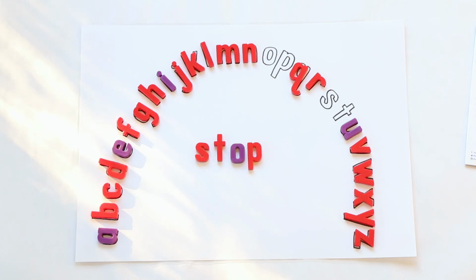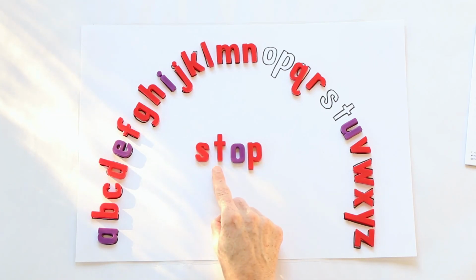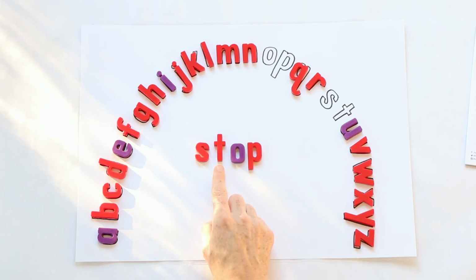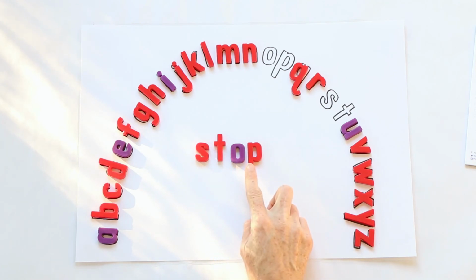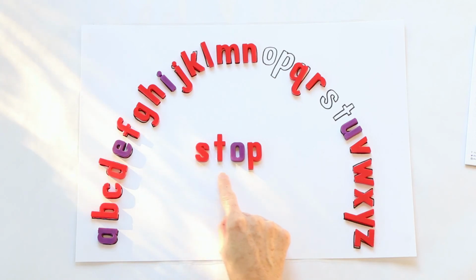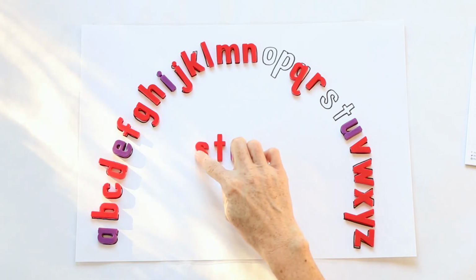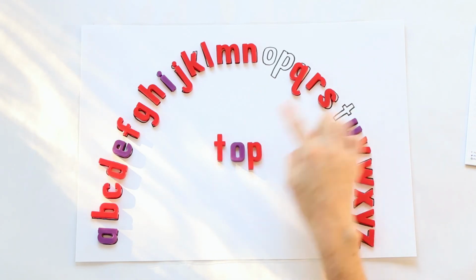Let's read it together. Stop. Stop. Can you see how we blend the initial 2 letters to make a st, st, and add them to the final phoneme and the medial phoneme? Let's read it again. Stop. Very good. Now, boys and girls, I'm going to put these phonemes back into the arc.